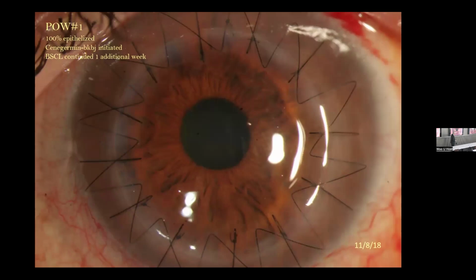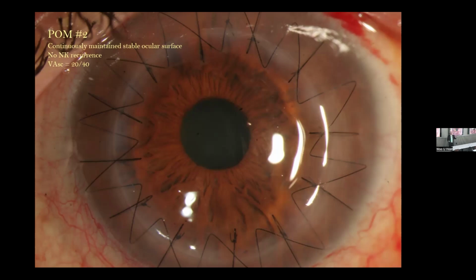Now he comes back a week later, and lo and behold, he has fully healed. I was surprised, but I'll take it, okay? But at this point, we get the oxybate, continue the bandage lens for 1 more week with the oxybate, complete the 8-week course of the oxybate. Here he is, month 2, the end of the oxybate. No ocular surface disturbance whatsoever, not even stage 1. Uncorrected visual acuity 20/40 at month 2.